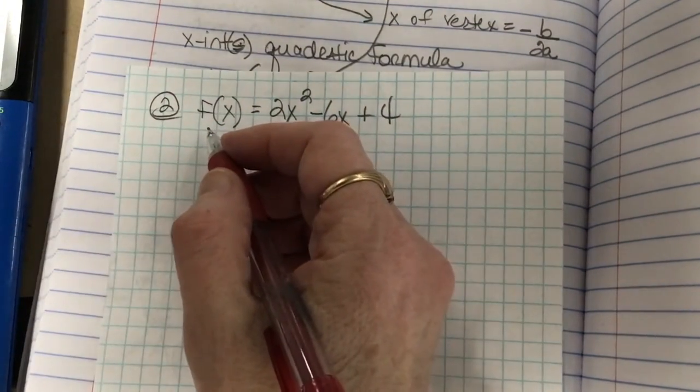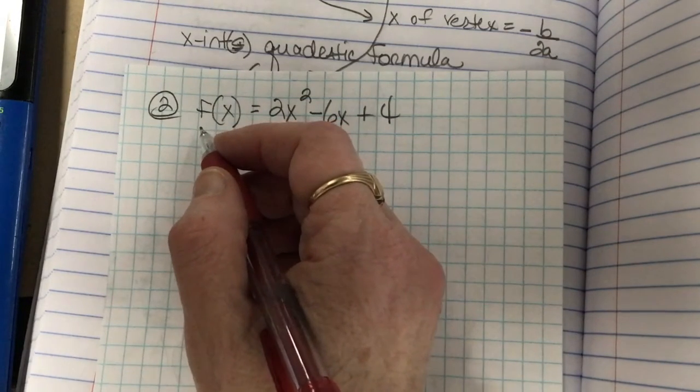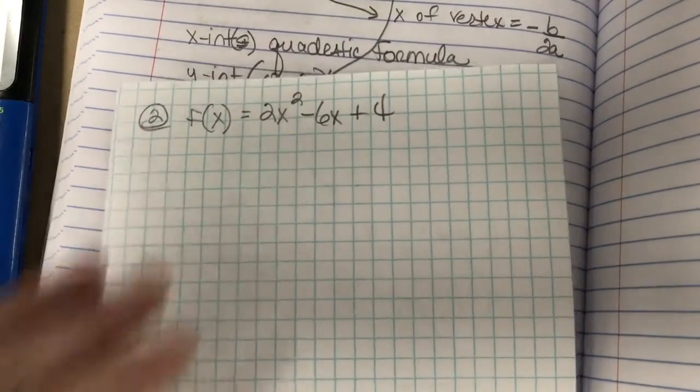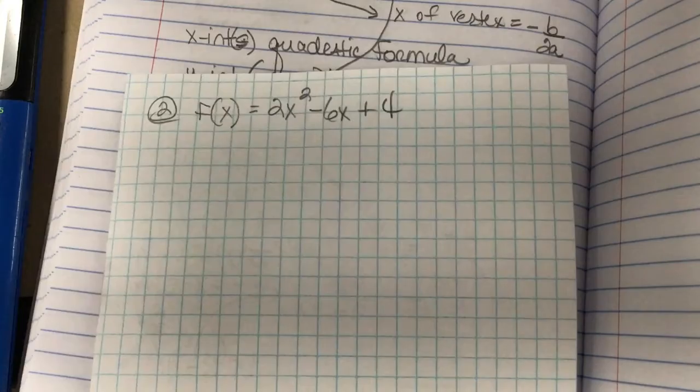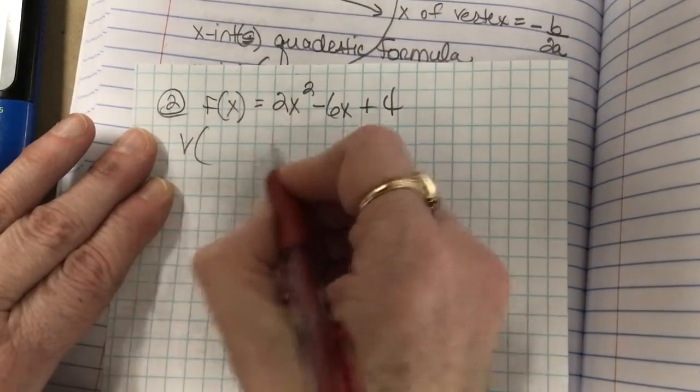I require them as ordered pairs because I want you to keep that x-intercept, y-intercept separate. Most answer keys will just say y-intercept equals 4. But then people forget, is that 0, 4 or 4, 0? So I want you to be sure and write that. So we need vertex.